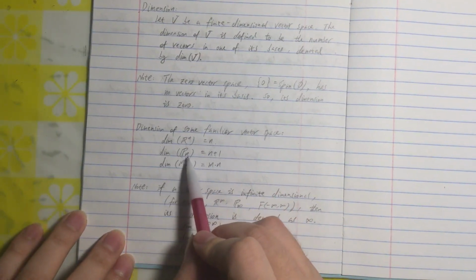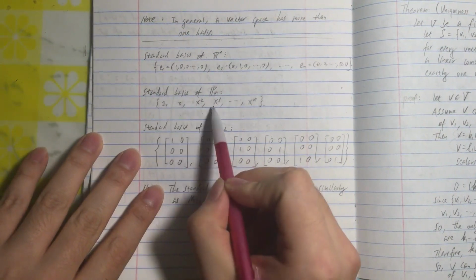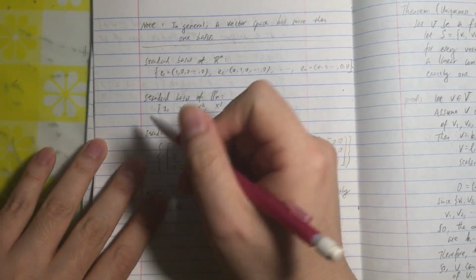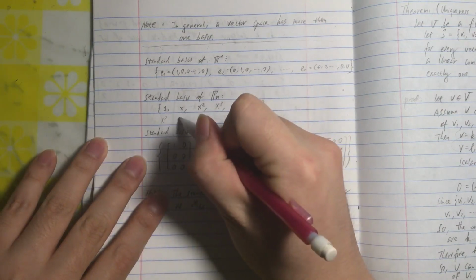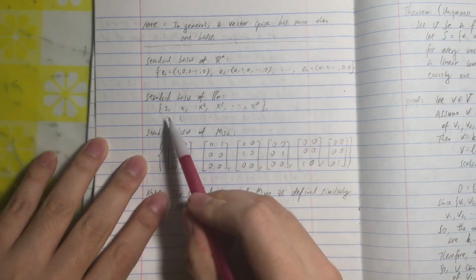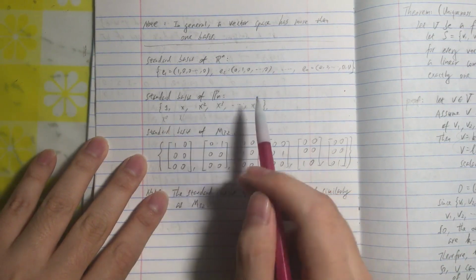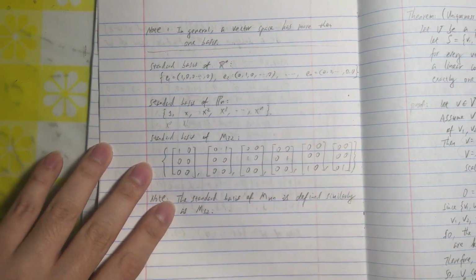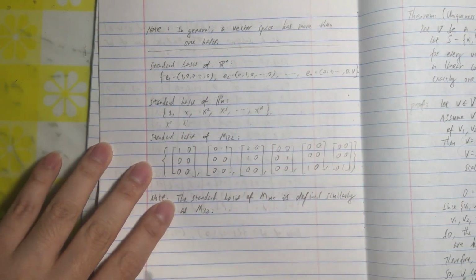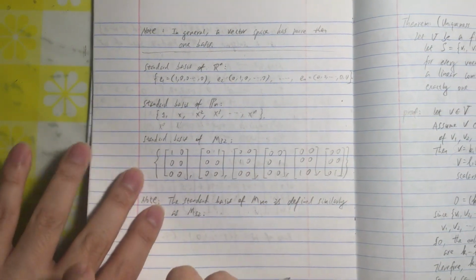And the dimension of Pn is n plus 1, because the standard basis of Pn is 1, x, x squared, x cubed, up to x to the power n. For the number 1, we can consider that as x to the power of 0. X, we can consider as x to the power of 1. So the exponents increase from 0, 1, 2 to n. From 0 to n, there are n plus 1 vectors. If there are n plus 1 vectors in the standard basis of Pn, the dimension of Pn is n plus 1.